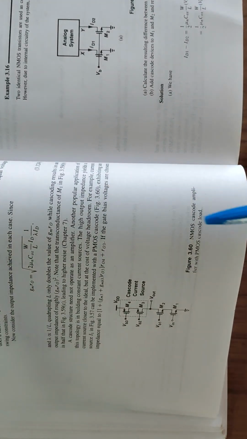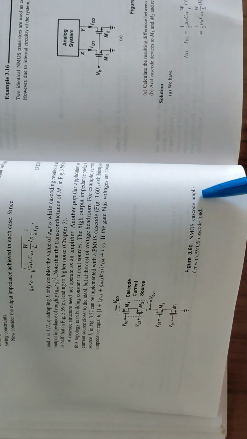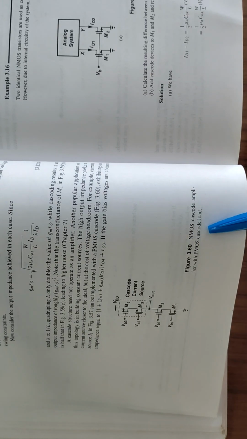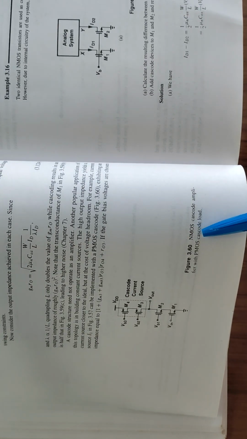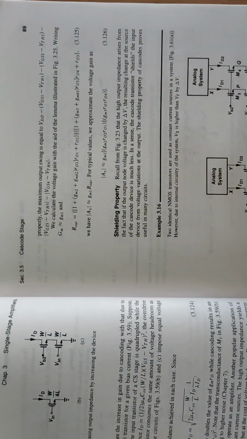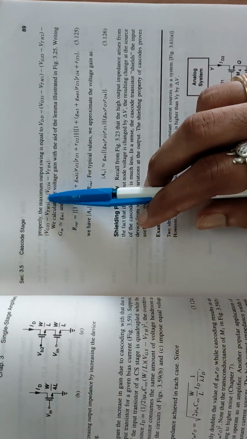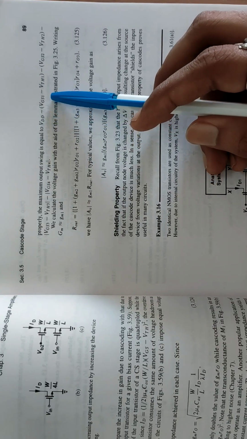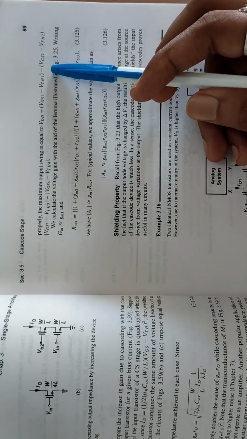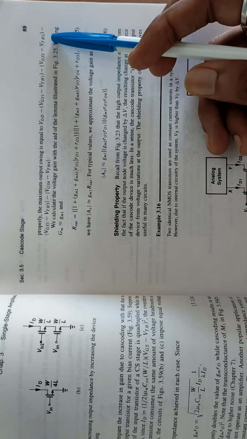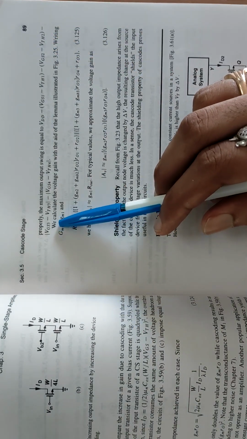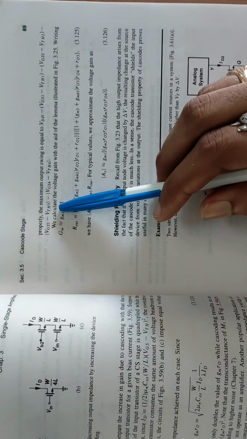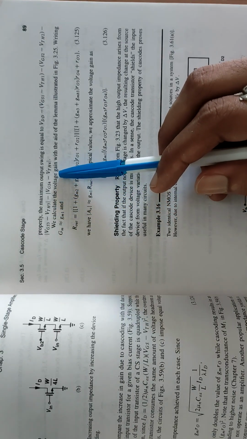Here you can see the figure, NMOS cascode amplifier with PMOS cascode load. Here you can see that the maximum output swing is equal to VDD minus (VGS1 minus VTH1) minus (VGS2 minus VTH2) minus |VGS3 minus VTH3| minus |VGS4 minus VTH4|.